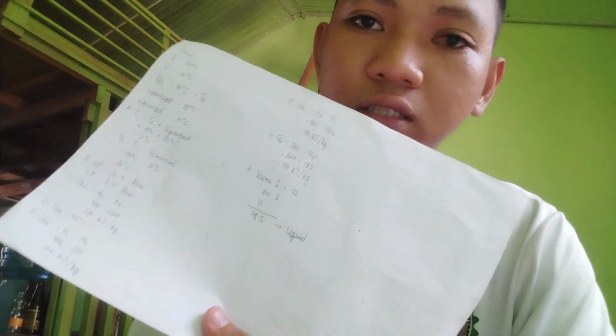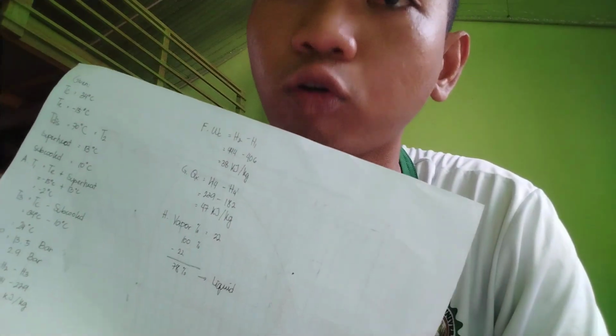If we want to know what's happening between two points, from this point to that point, we just subtract its output over the input. If we want to calculate how efficient it is, we divide the output over the input and multiply by 100. We get how efficient the system is.